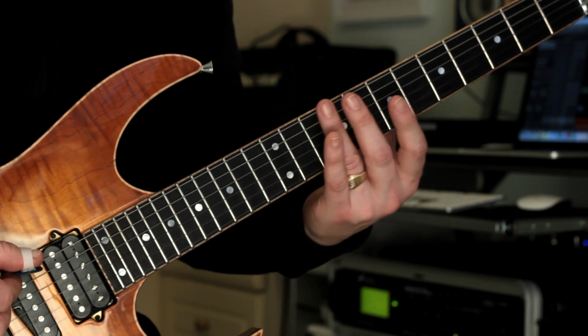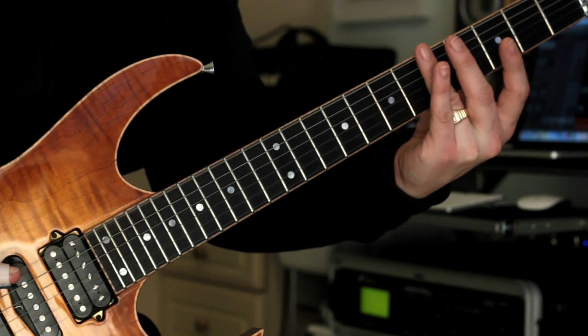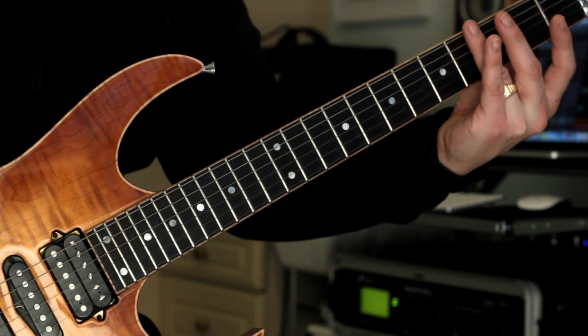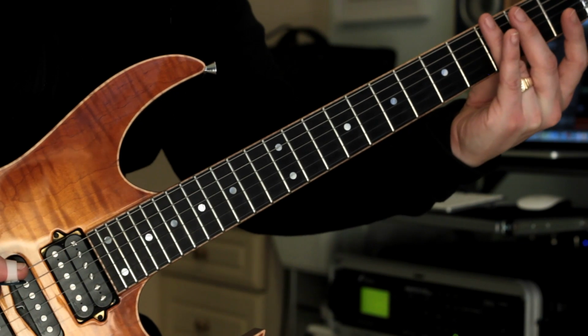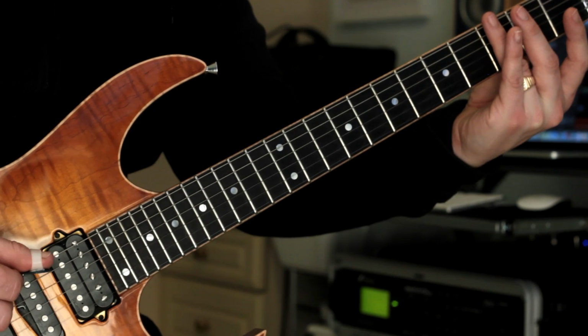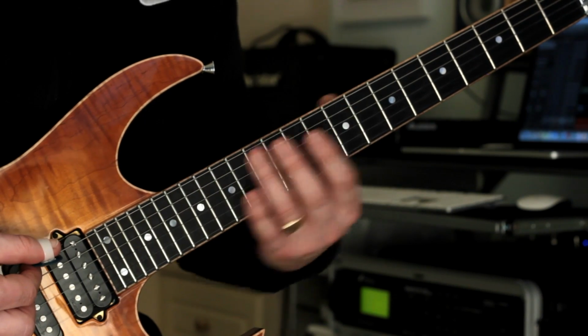So E, G sharp, B, E again, then here we've got the B, which is the fifth, and then we've got the flat 7, which is a D, and then the E. So that basically spells out an E dominant chord.